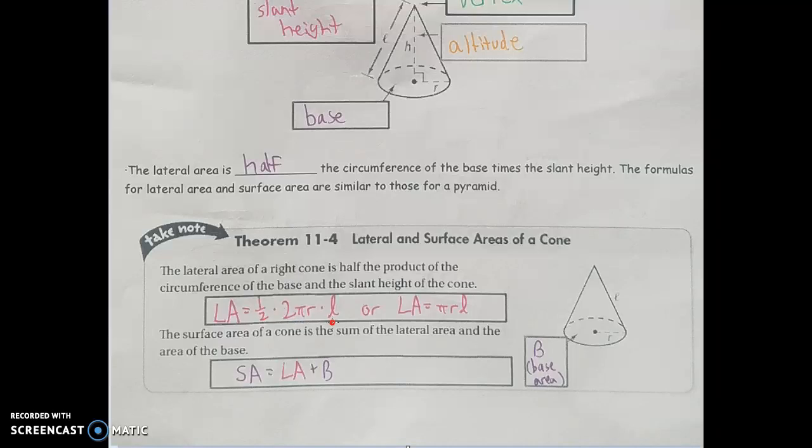We can simplify that down to just pi times radius times slant height, because half of the circumference is just pi times the radius. And also for surface area, same thing as with a pyramid, we're going to take the lateral area and then just add the base onto it. Nice thing being here, the base is always a circle, and that capital B again is still base area.